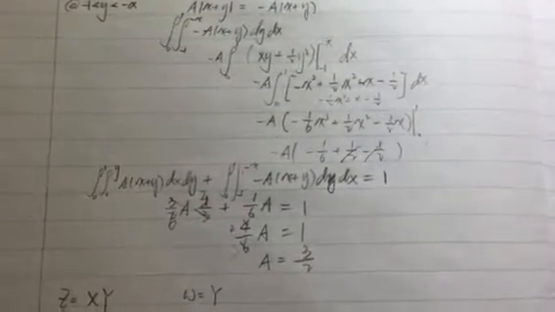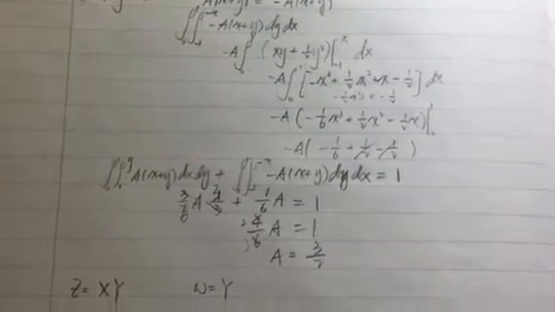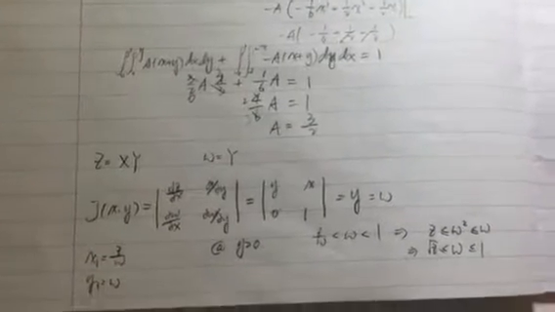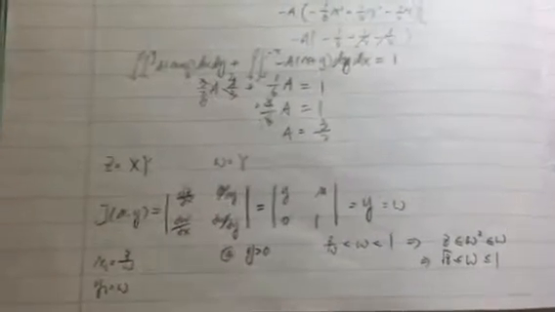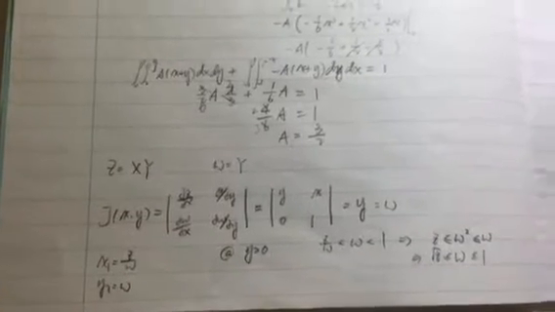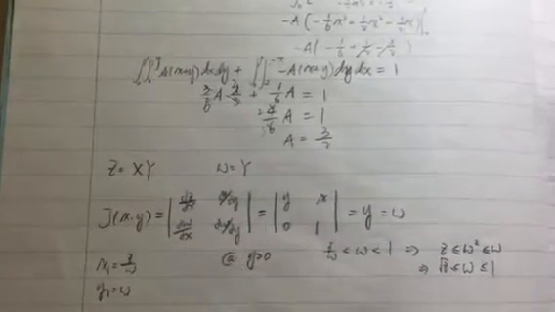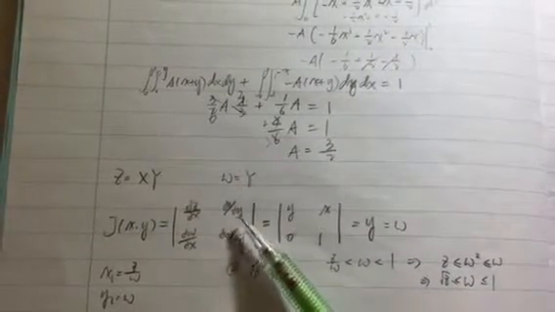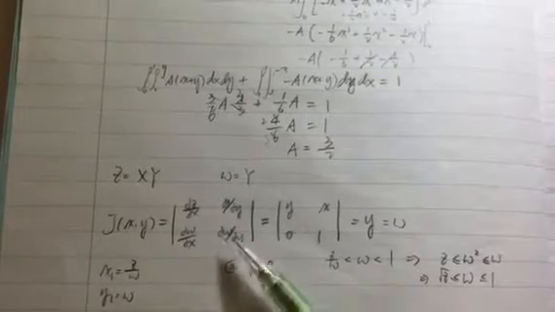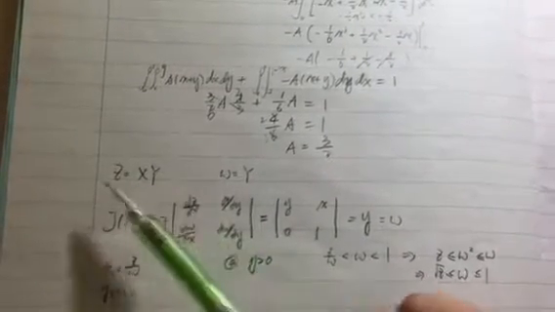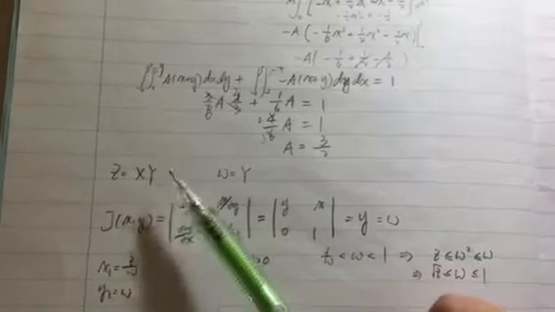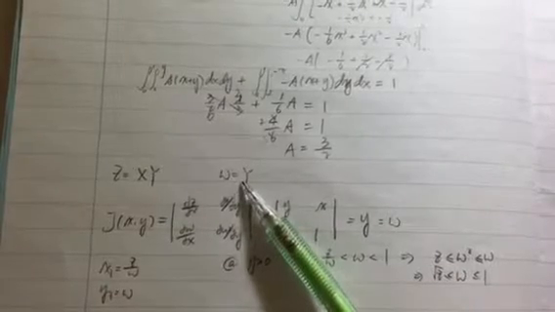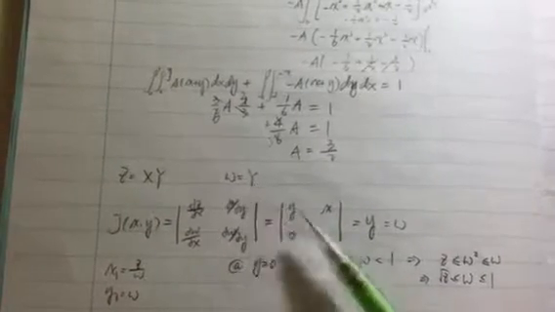Now part B gives us Z equals X times Y, and we set W equal to Y. We have the Jacobian equal to the matrix dz/dx, dz/dy, dw/dx, and dw/dy. dz/dx is y, dz/dy is x, dw/dx is 0, and dw/dy is 1.